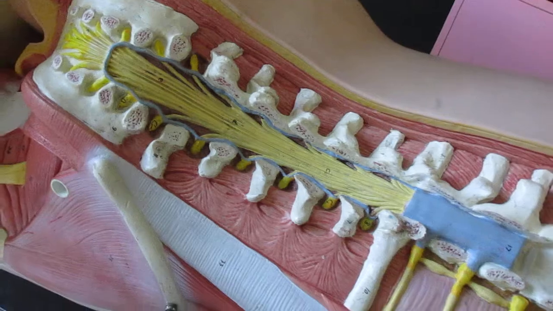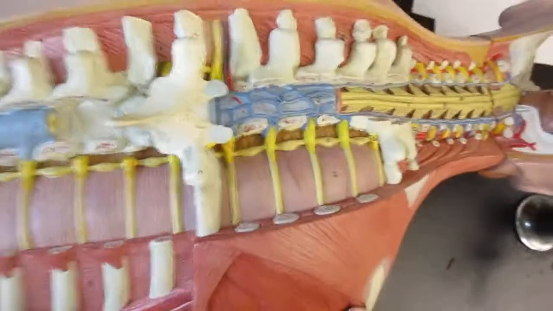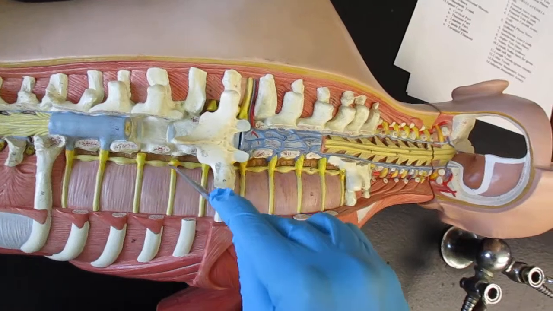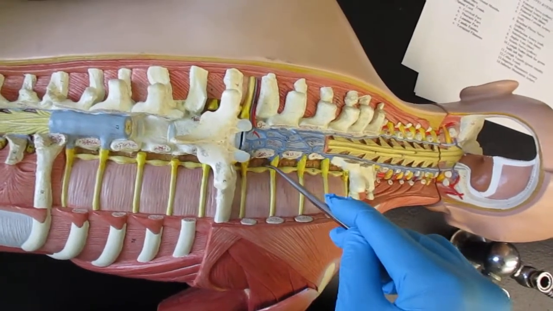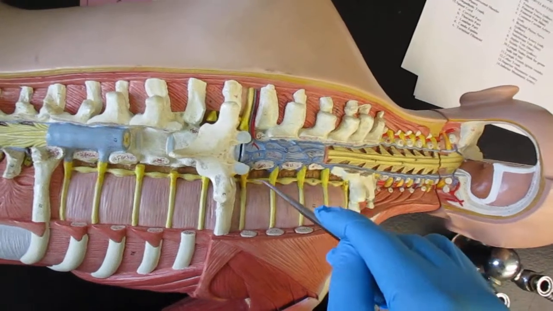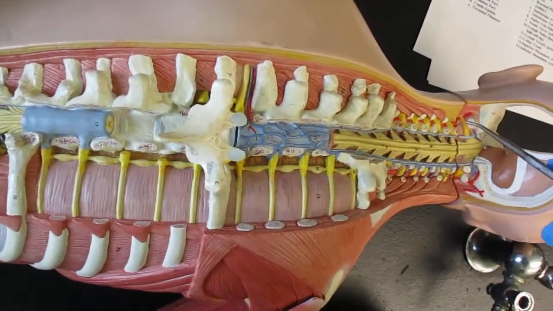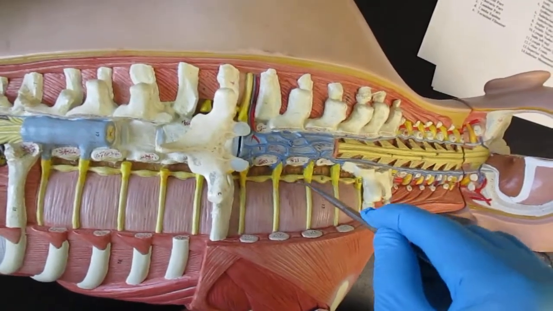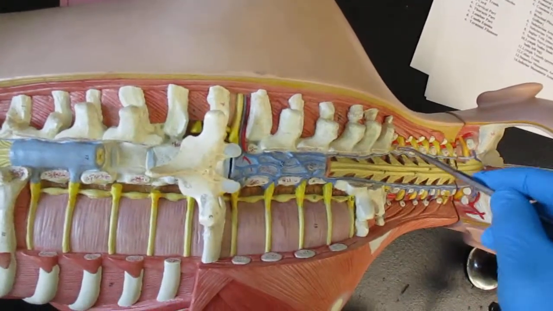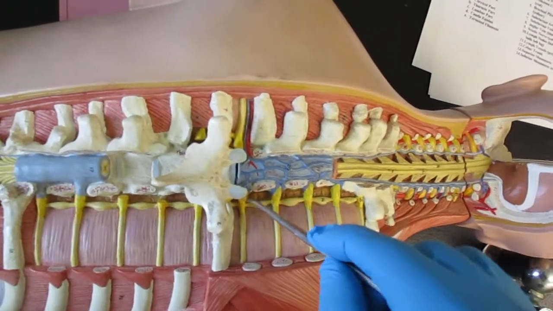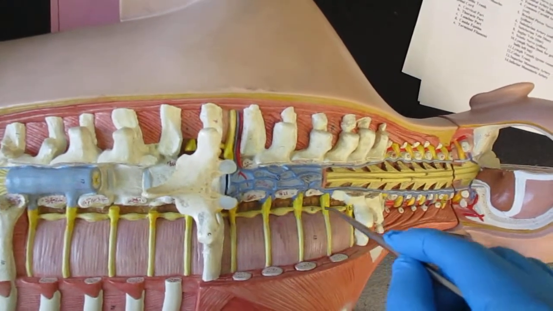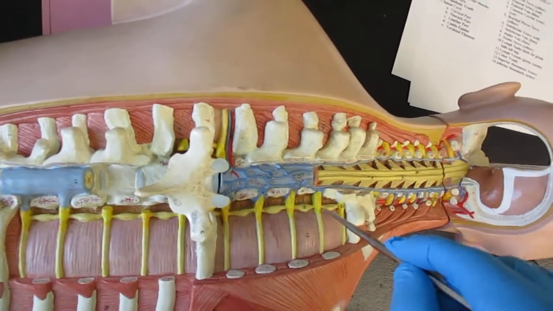Sympathetic trunk. So the sympathetic trunk is going to run parallel to the spinal cord. So this is the spinal cord right here, and we're going to see on either side of the spinal cord, you can't see it on this one, but we're going to see this sympathetic trunk running parallel to the spinal cord.